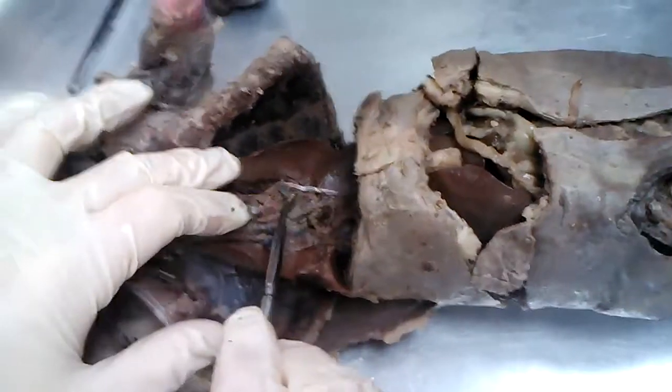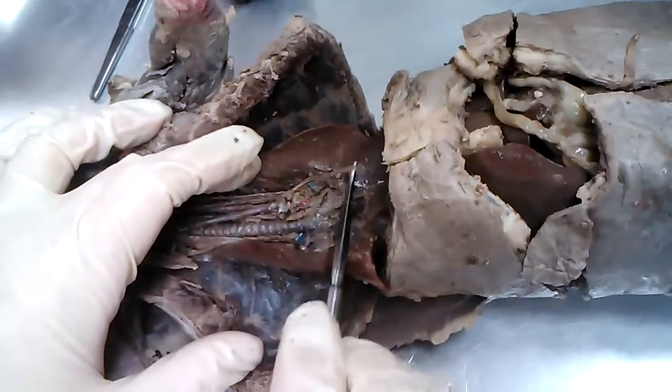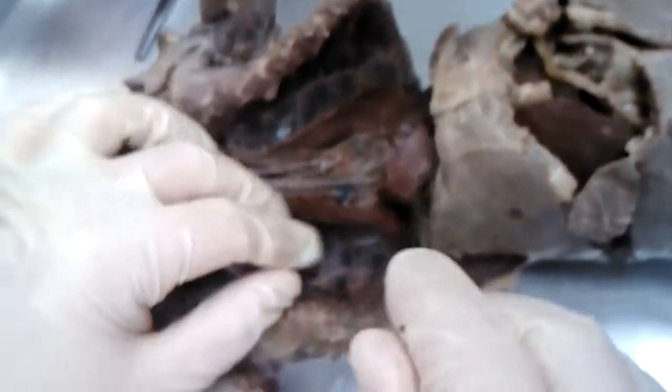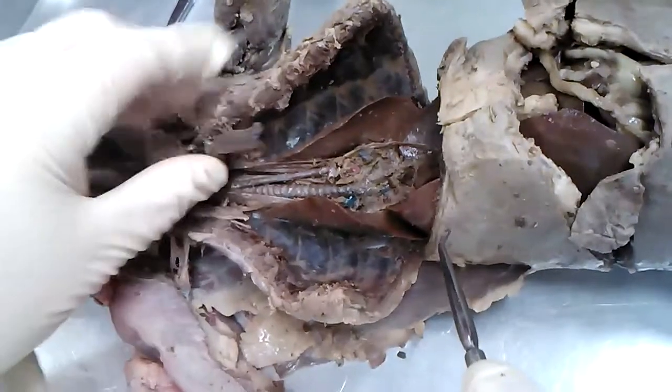Okay? Here's something else you don't see too often. Phrenic nerve, not on your list, but it's kind of cool. So again, that's parts of the mink's lung stuff we saw in the thoracic cavity overall.